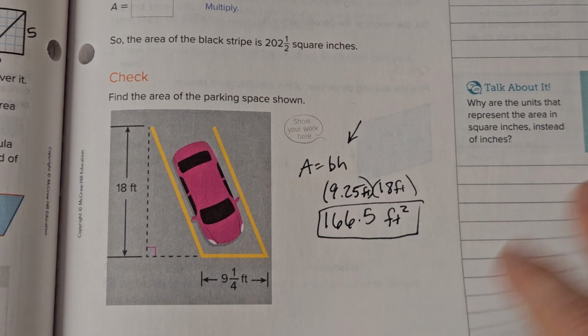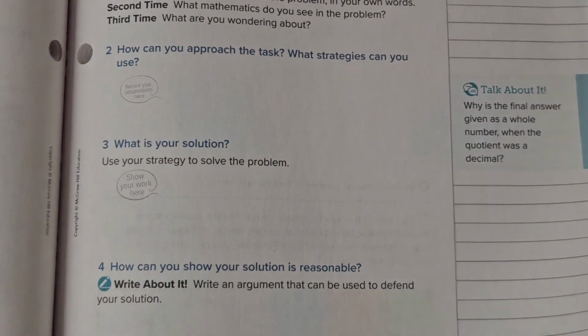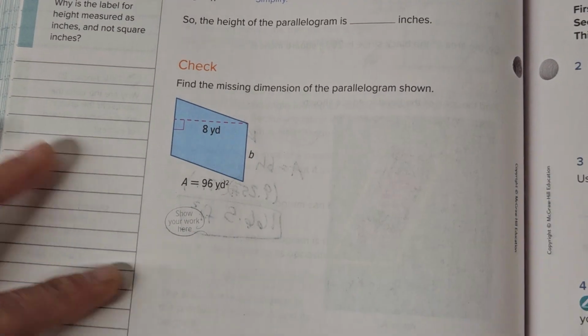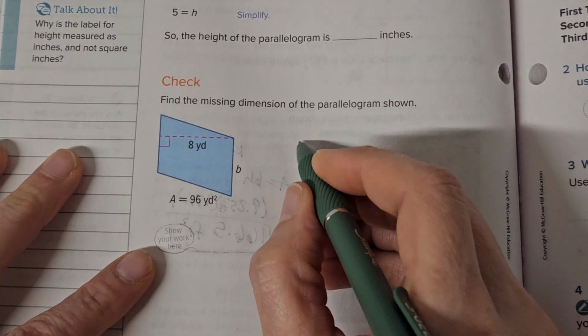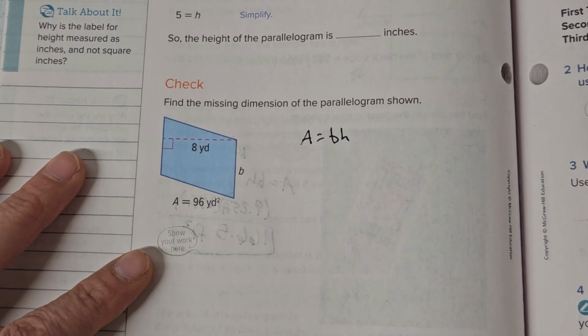I think you're going to be pretty good at this one. I want to show you, let's see, maybe 2 more things before I turn you loose. First one is sometimes they're going to give you the area, but they want to know the other measurement. But because you're so good at writing the formula and knowing our algebra skills, we can do that.